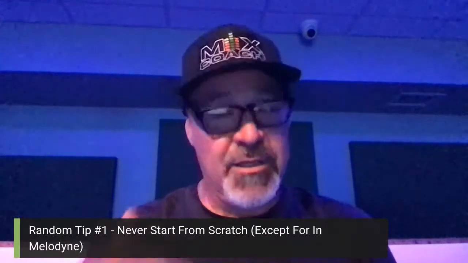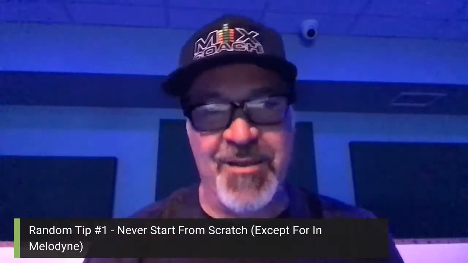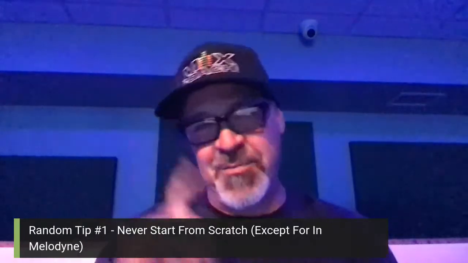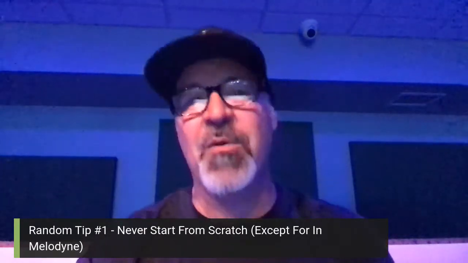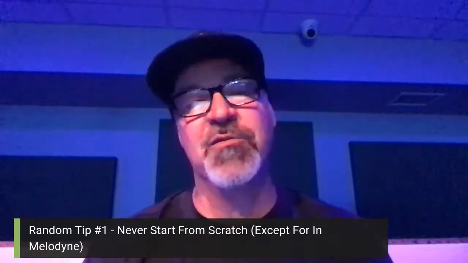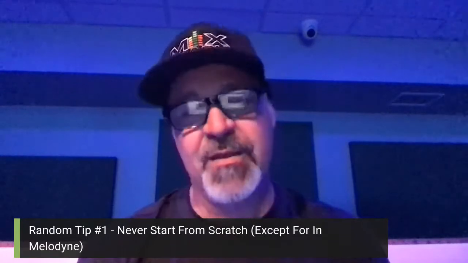Get your template built, but there's some things that you don't want to bring forward, and that is files that live inside Melodyne, okay? It will make you think you're going crazy, okay? So tip number 1, never start from scratch. Always use a template, but don't forget not to bring those vocals or those fiddles or those violins or those dobros or anything that you could have a possible tuning problem with.